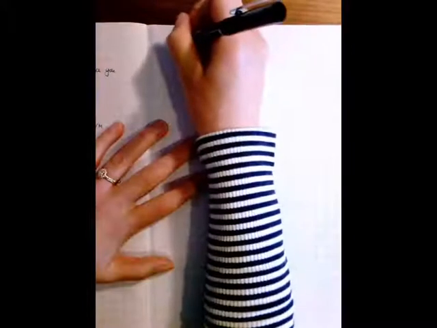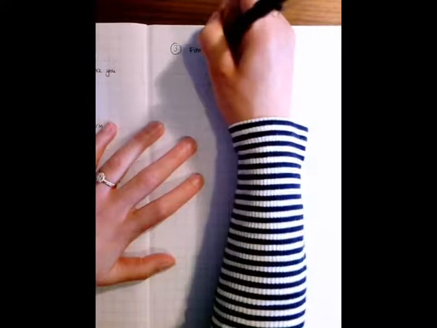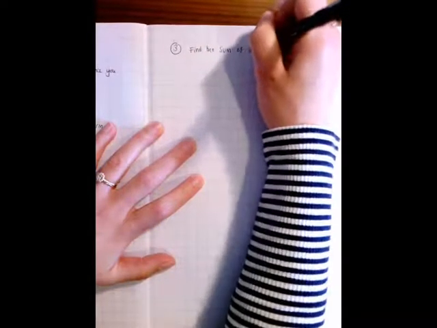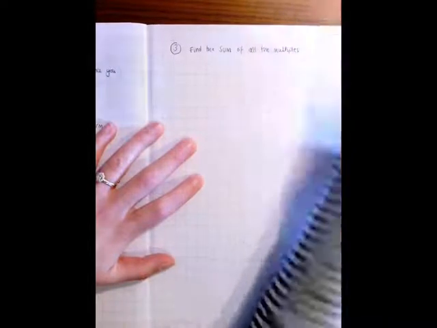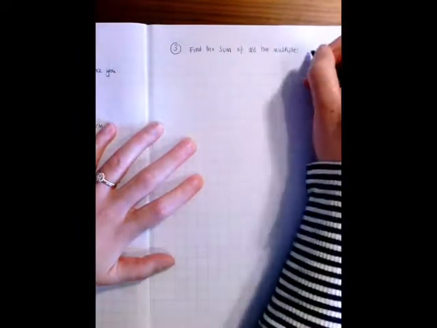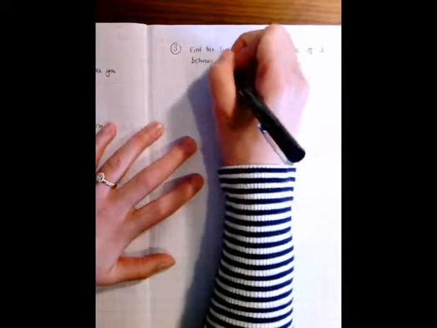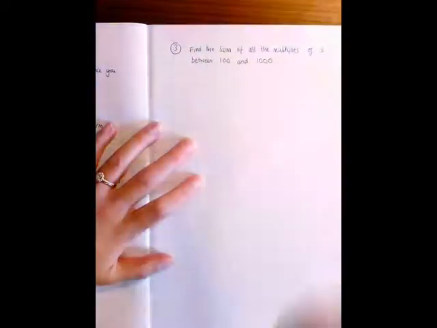Okay, then my final example, number 3. For this one it says find the sum, I'm going to write this one out, of all the multiples of 3 between 100 and 1000.